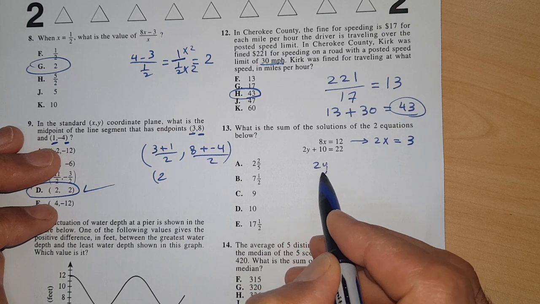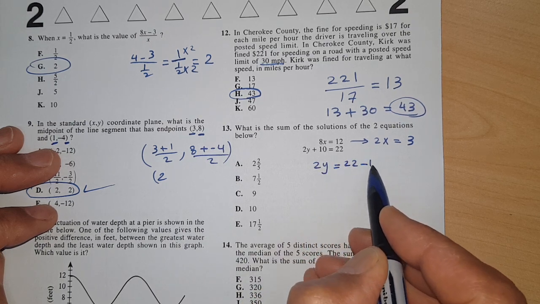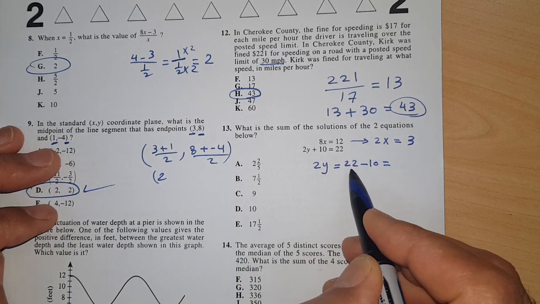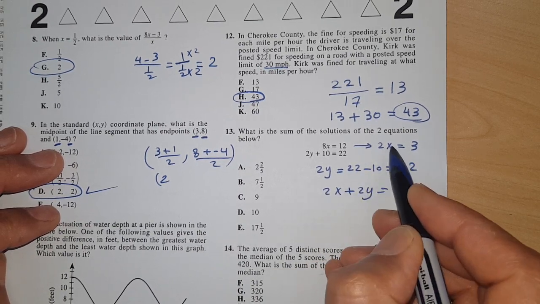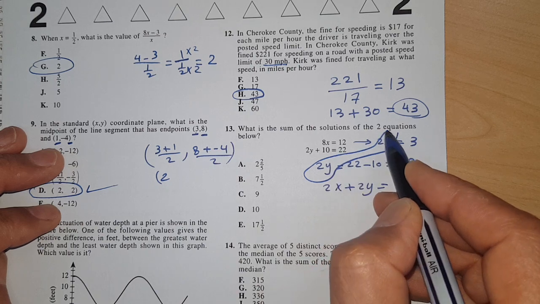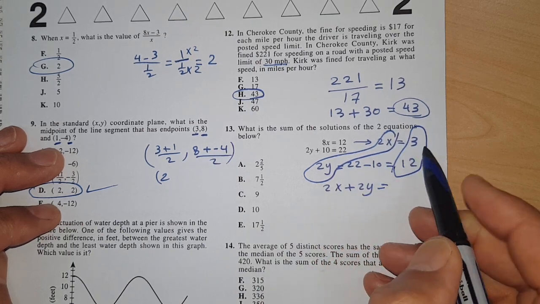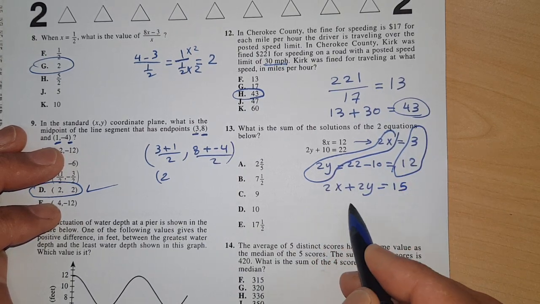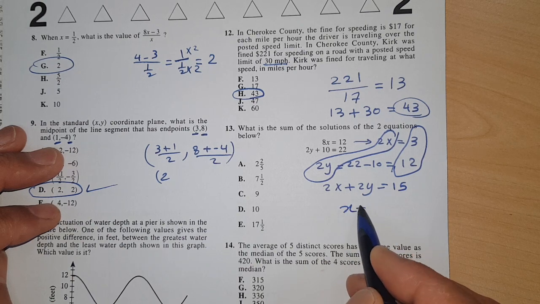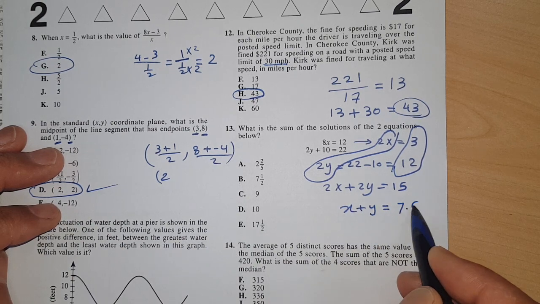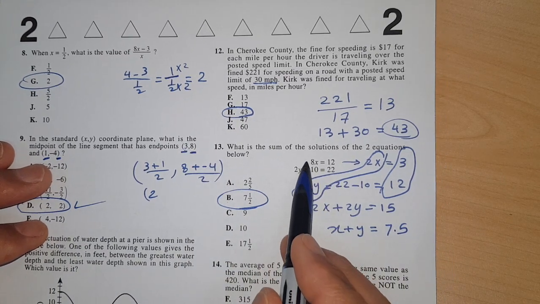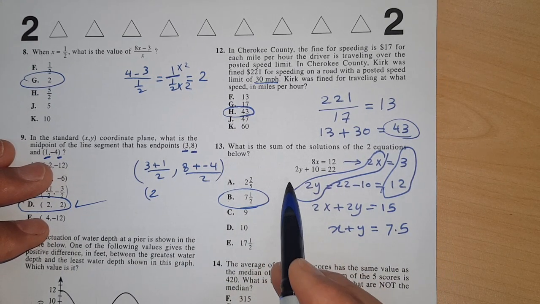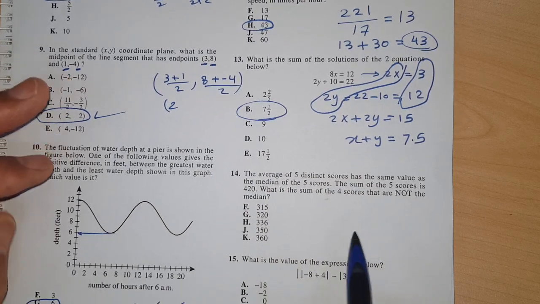And here make 2y the subject. 2y here is 22 minus 10, which is equal to 12. So just add 2x plus 2y. Just add the left hand side, equals the sum of the right hand side. So 3 plus 12 is 15. So divide by 2 again to get x plus y. x plus y is 15 over 2, 7.5. The sum. Or simply you can find x alone and y alone from the second one and just add them. It's easy. You will get 7.5 in all cases.